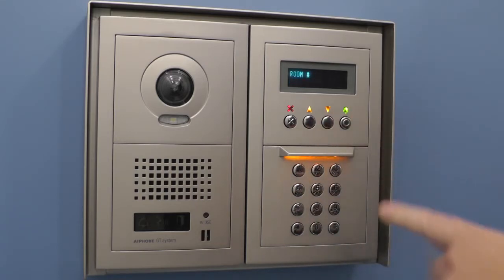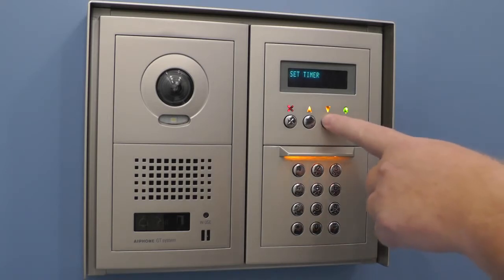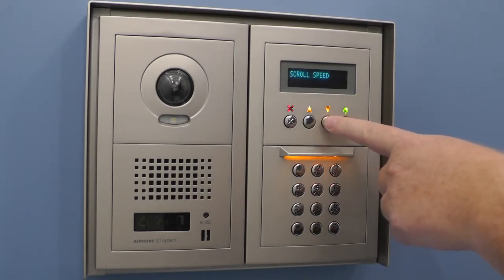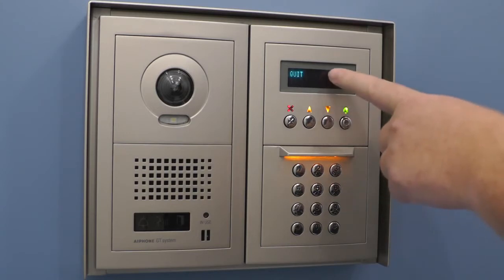After the last tenant button has been created, press the red X button to exit the resident info screen and get back to the main menu. Then, using the down arrow, scroll down until you see Quit and press the red X again.